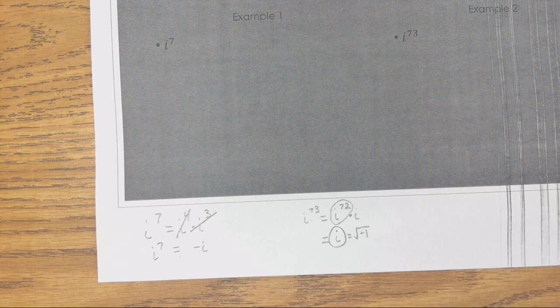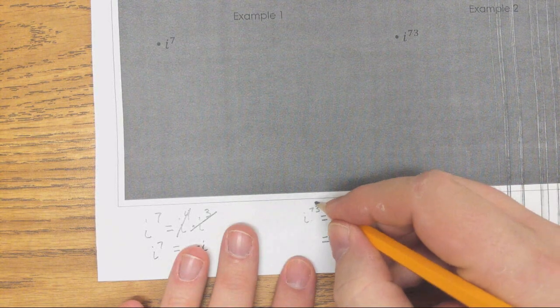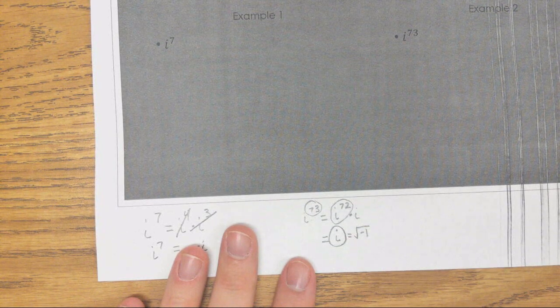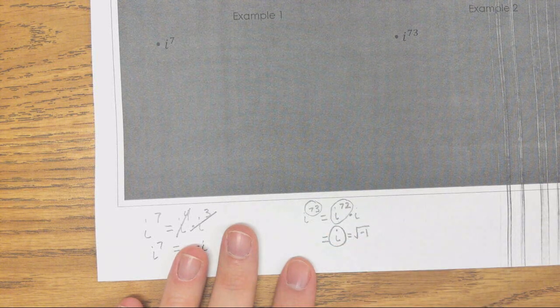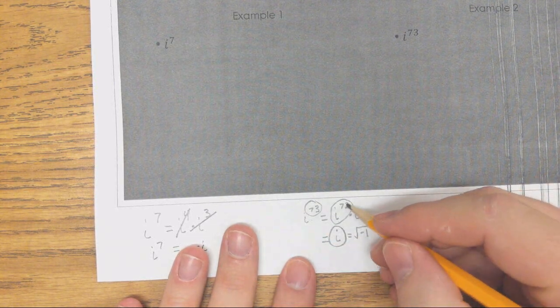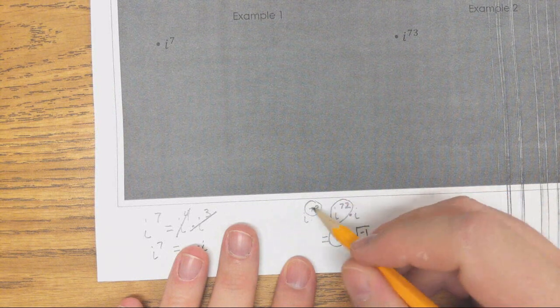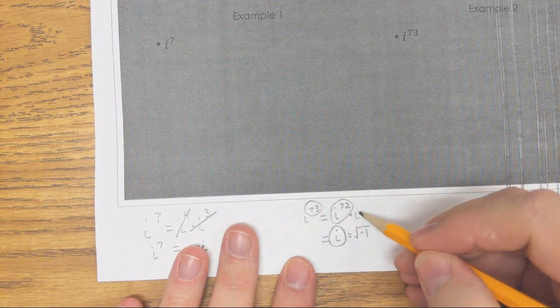So to recap, I take whatever the exponent is, I divide it by 4, whatever number that is. So in this case it was 18. I multiplied that 18 by 4 and got 72. I subtracted the 72 from the 73 to figure out how many i's I had left. That's it. Done and done.